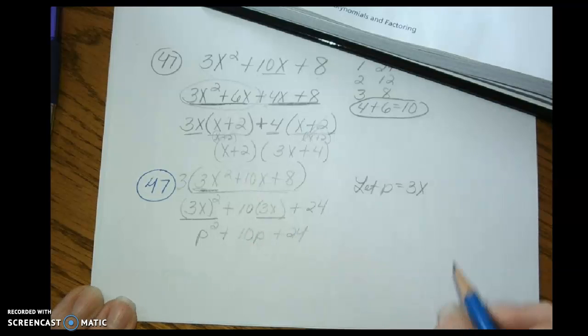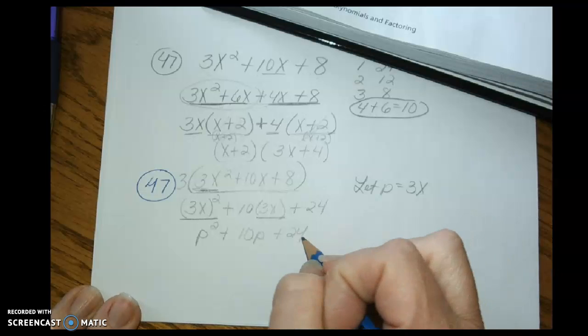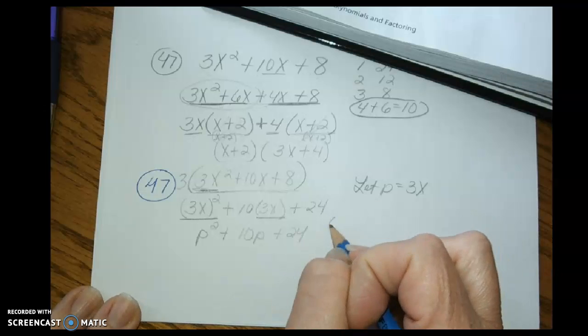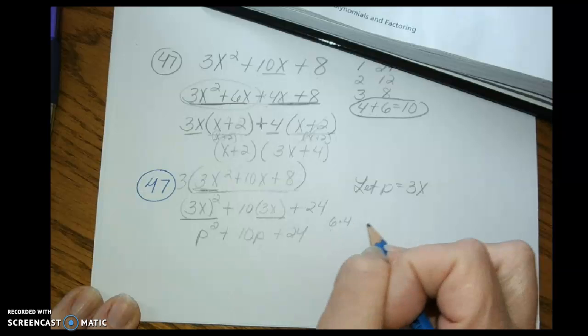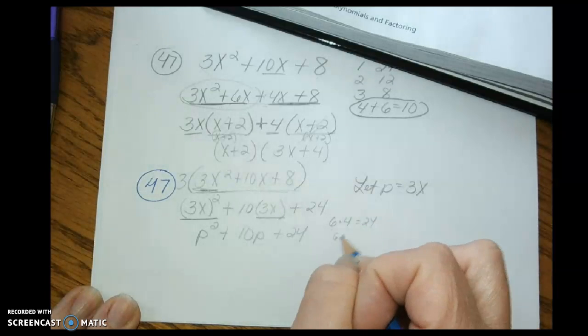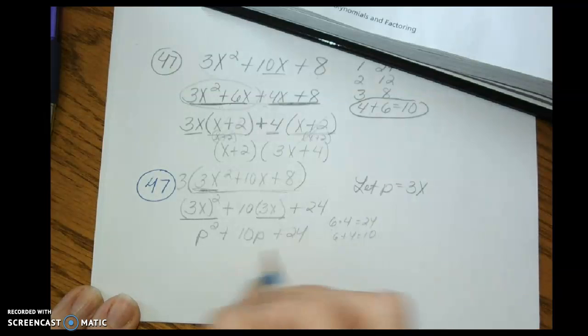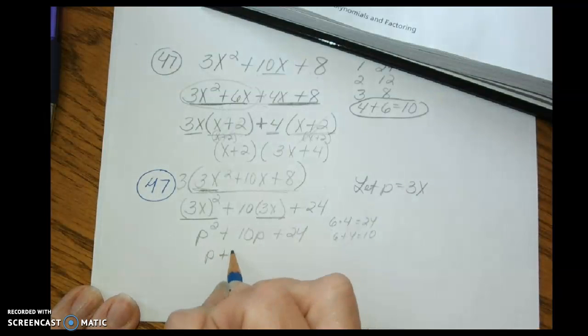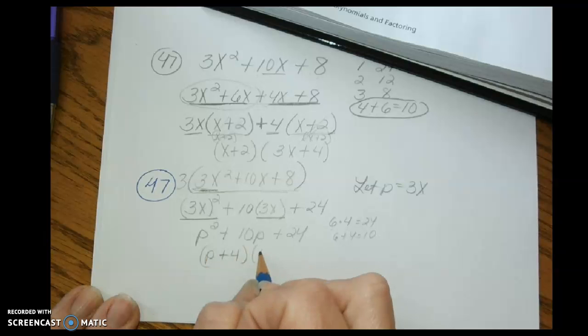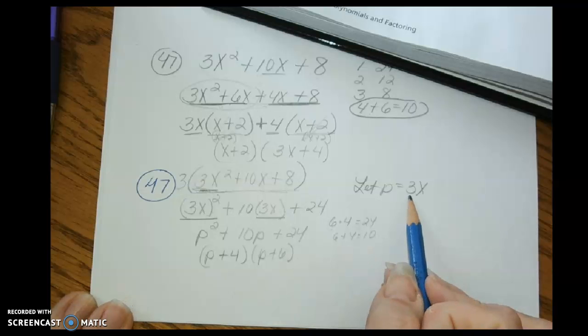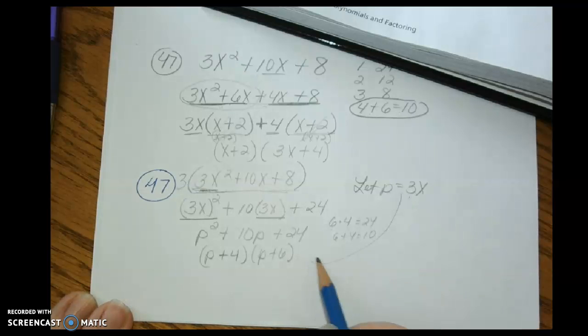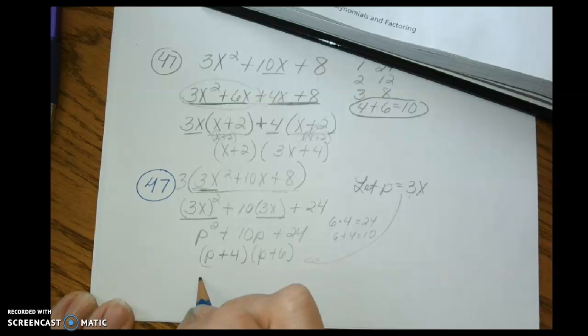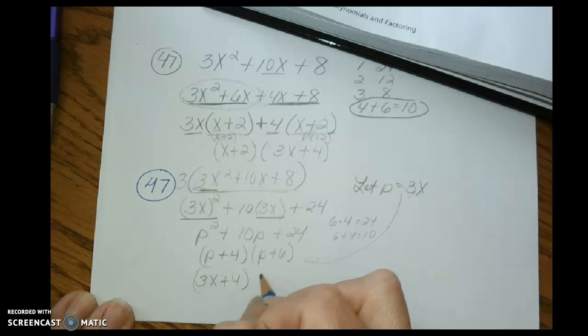And now we're just going back to factoring it the way we did before. I'm writing factors of 24 that add up to 10. And I know that 6 times 4 equals 24, and 6 plus 4 equals 10. So to factor this, I would have P plus 4 times P plus 6. Again, I have to go back and substitute. So I'm resubstituting this 3x in for P. So wherever I have a P, I'm putting 3x plus 4 times 3x plus 6.